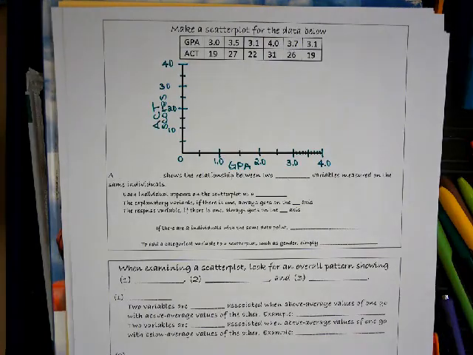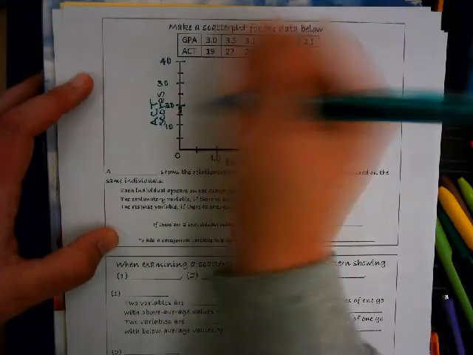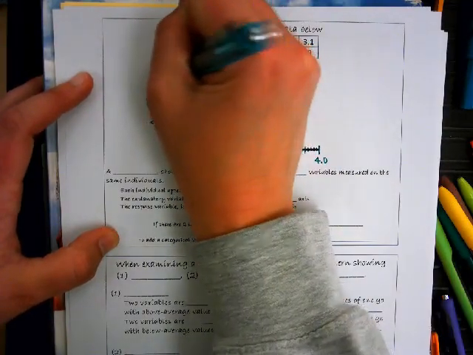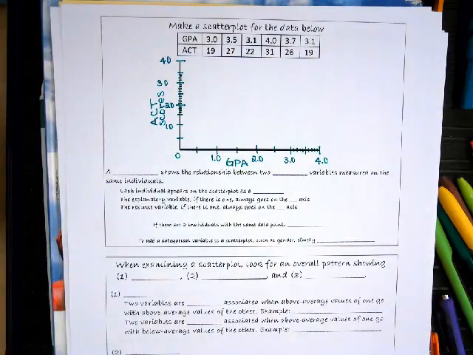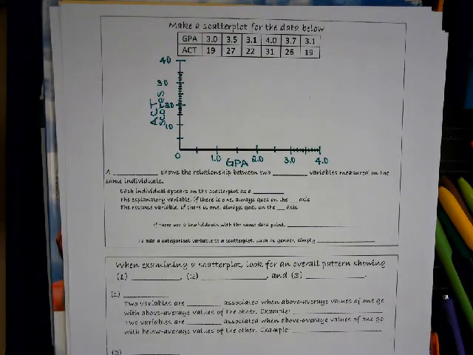We'll do our hash marks from 15 on. 16, 17, 18, 19. Since we're doing it by hand, we're going to estimate anyways, but the hash marks kind of help you estimate.